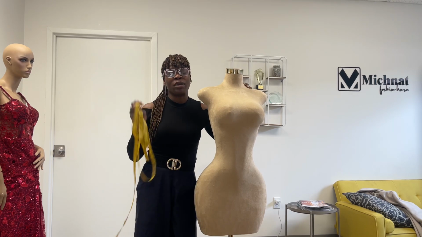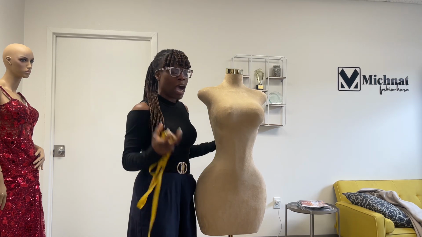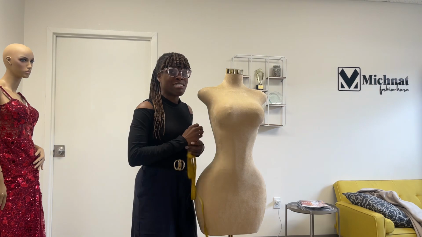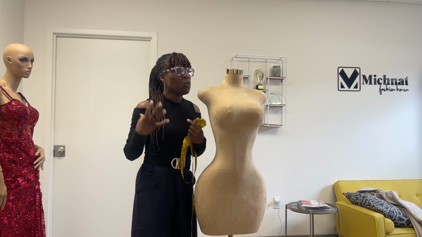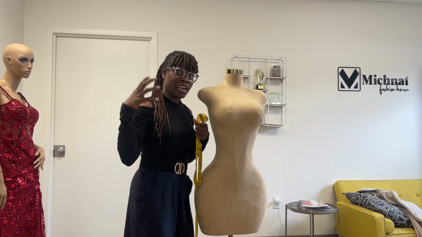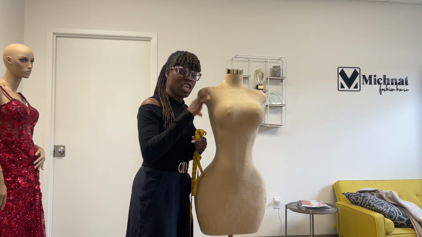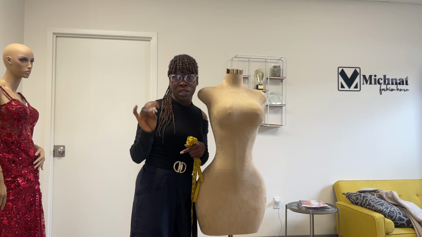Today I am going to be talking about how to take accurate body measurement, because this is the foundation of every outfit. Even if you are not making your own outfit, you want to send your measurement to a designer to make your outfit, then you need to know how to take accurate body measurement.